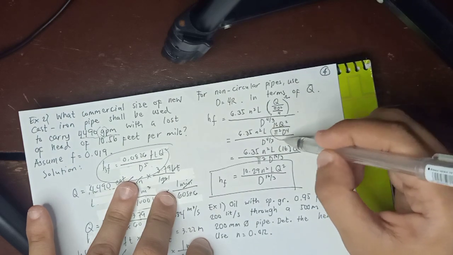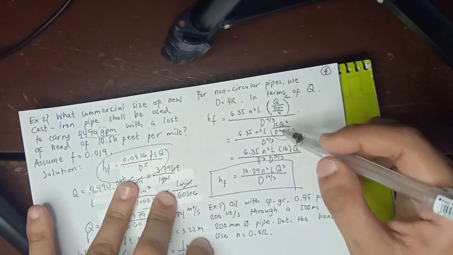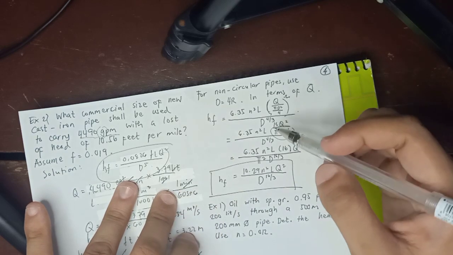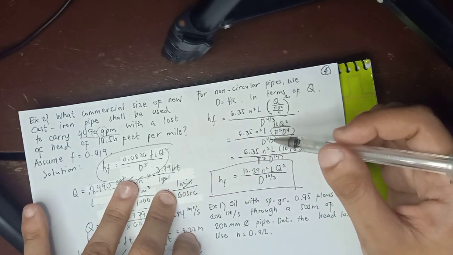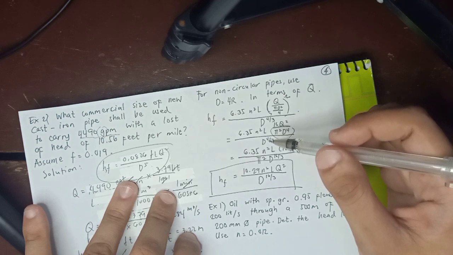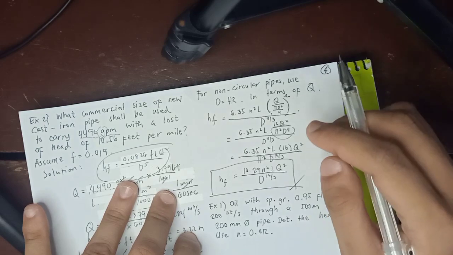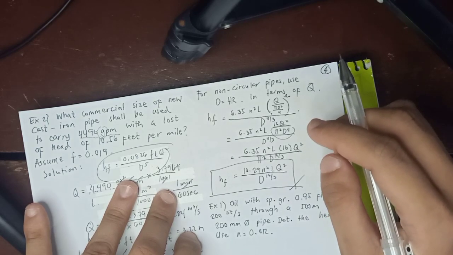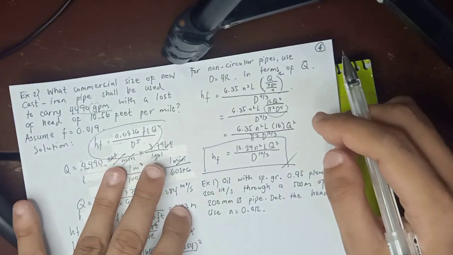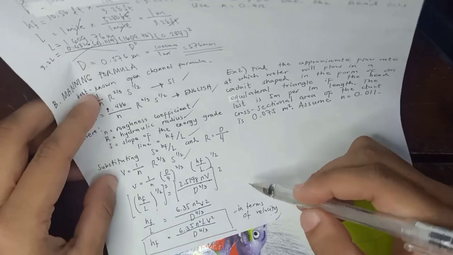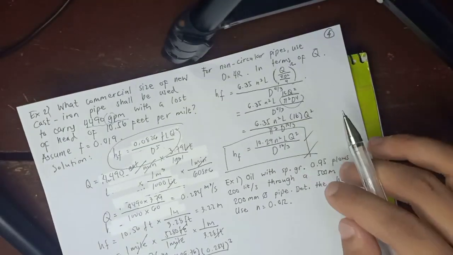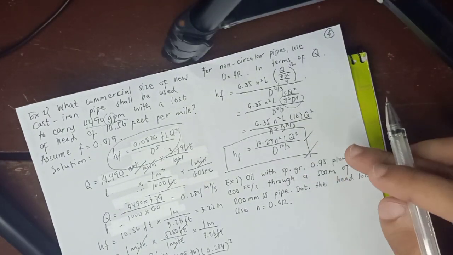We bring the D to the power of 4/3 down to the overall denominator. So it will become 6.35 n squared L times 16 Q squared all over pi squared D to the power of 16/3. So our head loss now is 10.29 n squared L Q squared over D to the power of 16/3. Again, this is in terms of discharge, and the first one is in terms of velocity. So let's use the formulas in our examples.